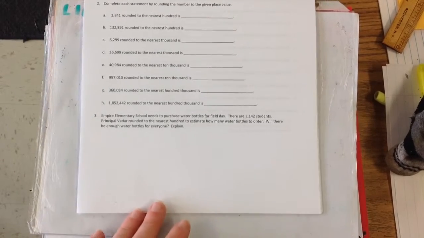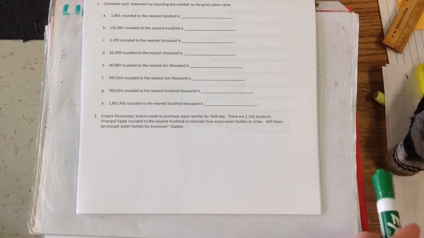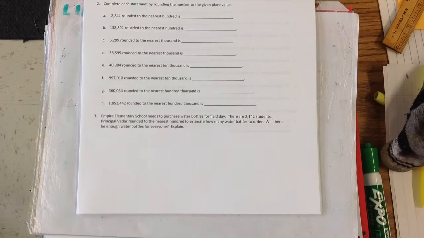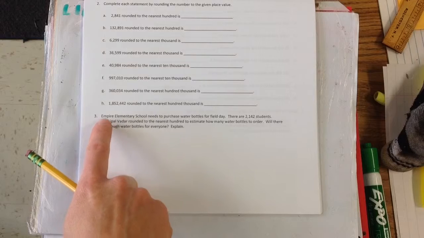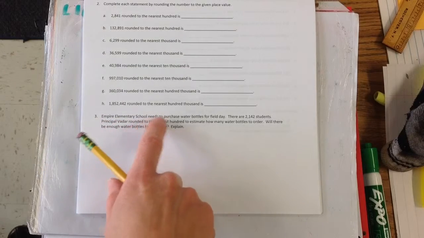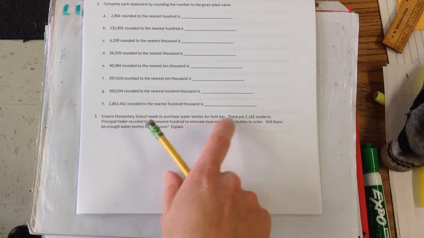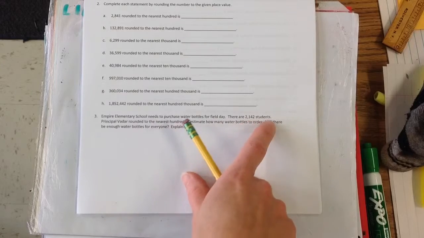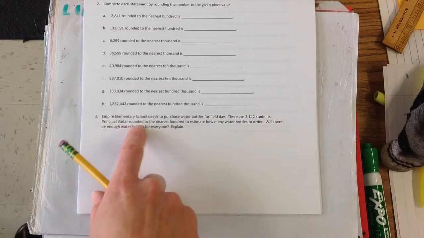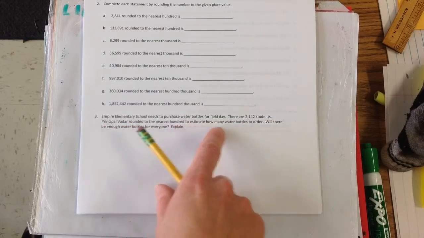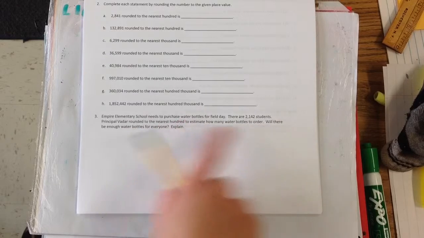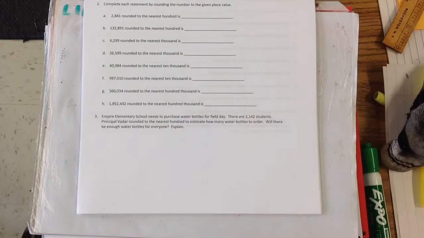Here's our word problem. We're going to work through this together because it's asking you to use rounding but to also solve a problem. So we always read it first. Empire Elementary School needs to purchase water bottles for field day. There are 2,142 students. Principal Vadar rounded to the nearest hundred to estimate how many water bottles to order. Will there be enough water bottles for everyone? Explain. Go ahead and pause while you write your answer statement.